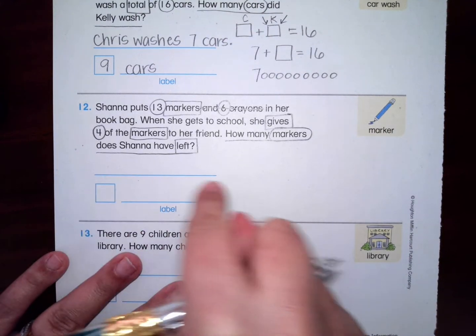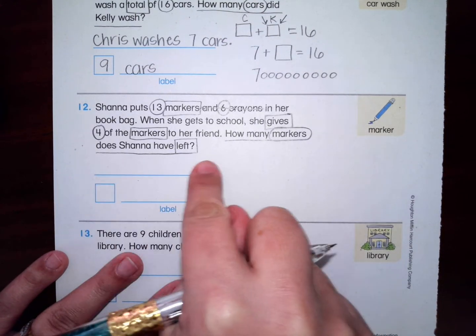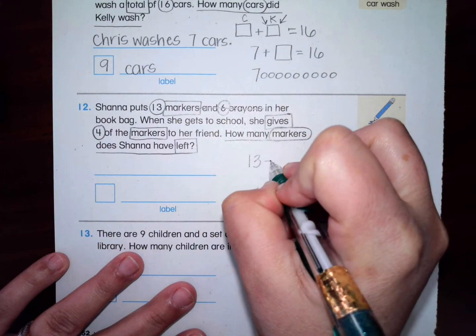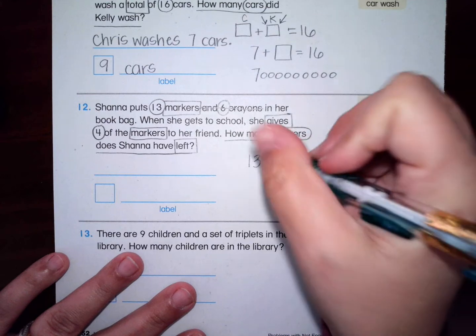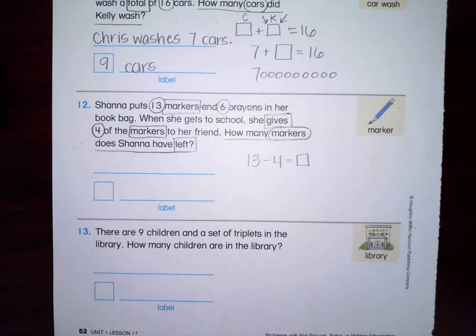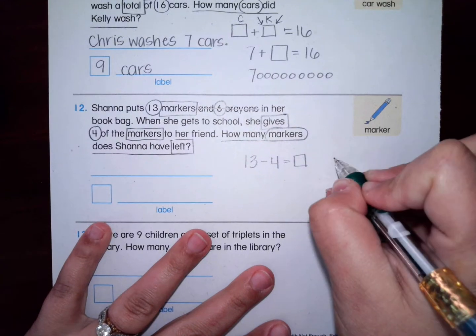So for this problem, we are not going to write anything on this line. We are going to write our equation. So we have 13. She's giving away 4. And we have to figure out how many does she have left. You can solve it like that.